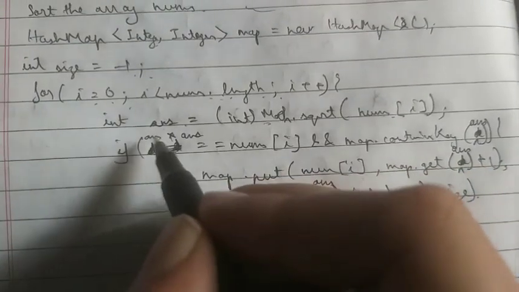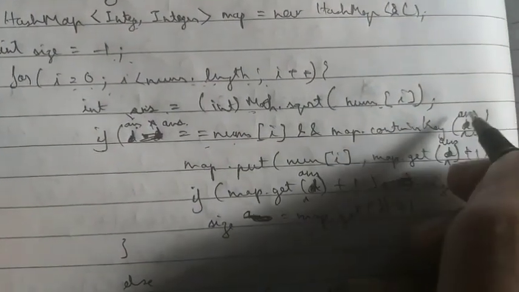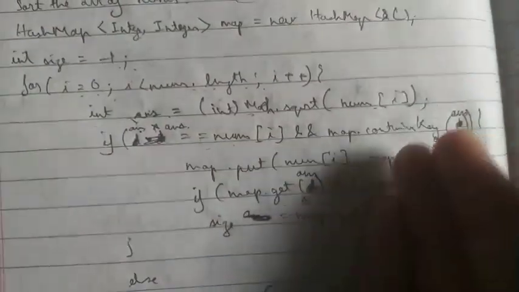Okay, and check that answer * answer is nums[i], that is, answer is the perfect square root of nums[i]. Okay, this is the condition for whether it's a perfect square or not. And then if map.containsKey(answer), that is we have already found that the square root of that element is present earlier.